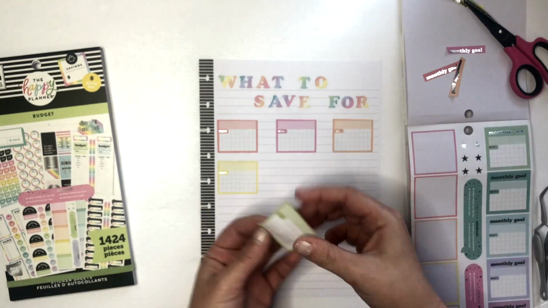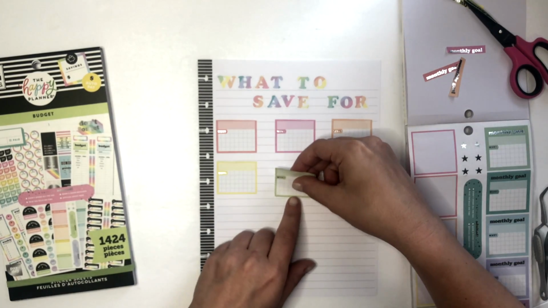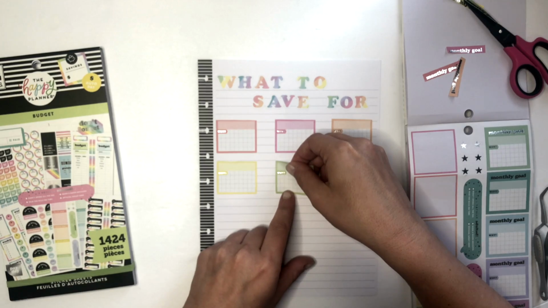Okay, red, pink, orange, yellow, green. Let's see if we can get this lined up properly.